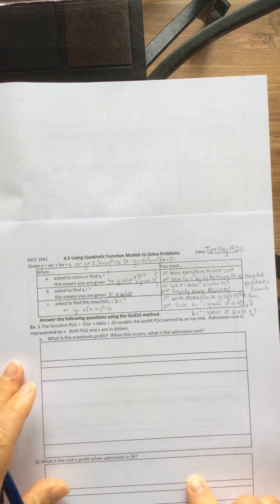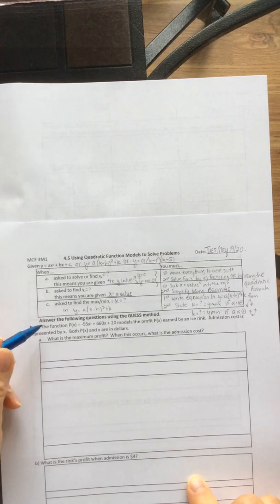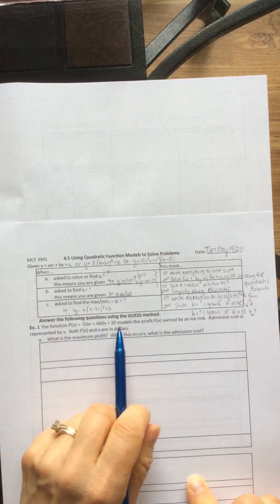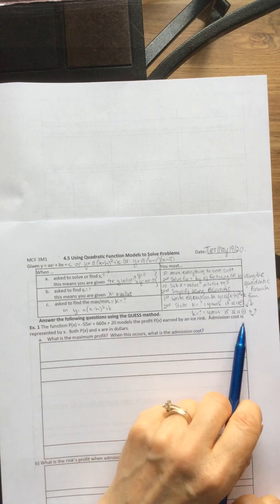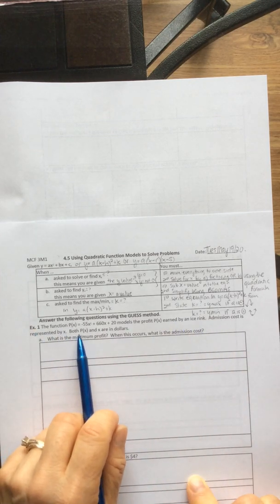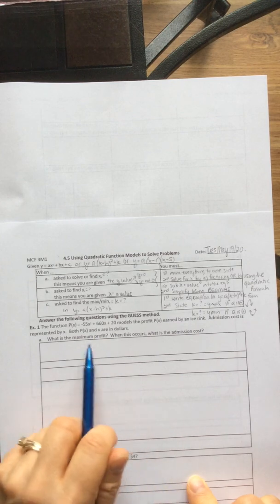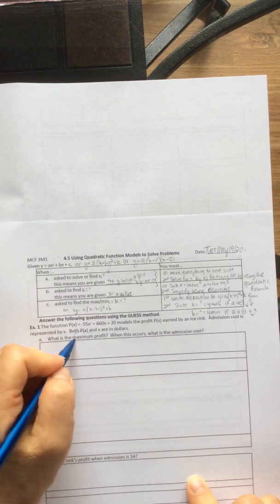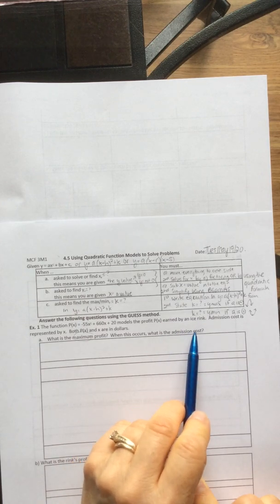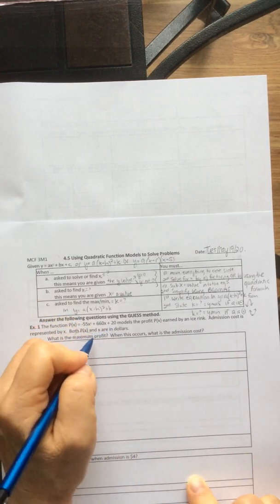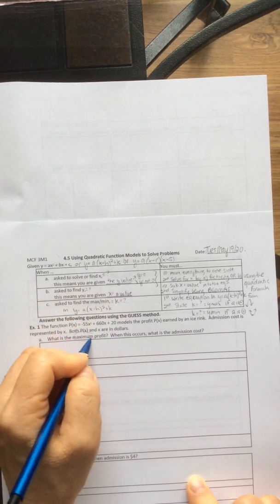All right, we're going to do page 1, and then we're going to stop the video and come back and do page 2. Example 1, the function p of x is equal to the equation models the profit p of x earned by an ice rink. Admission cost is represented by x. Both p of x and x are in dollars. What is the maximum profit? When this occurs, what is the admission cost?